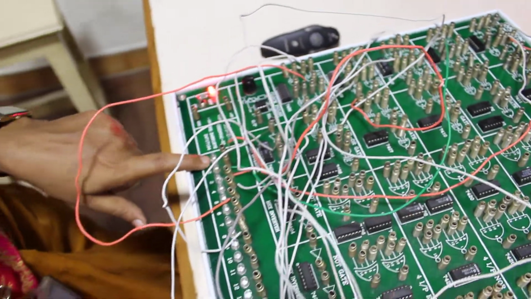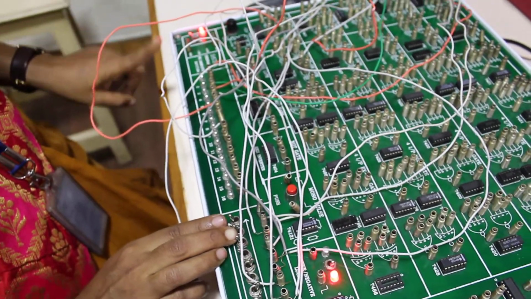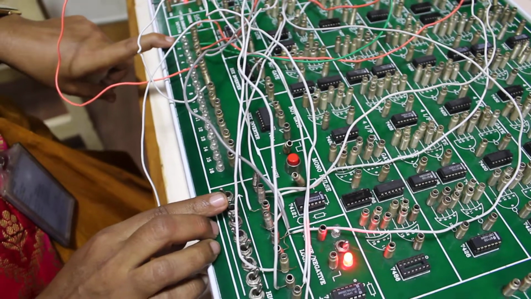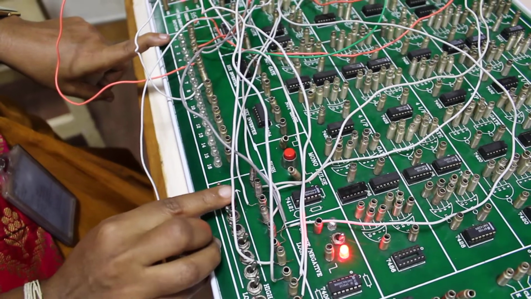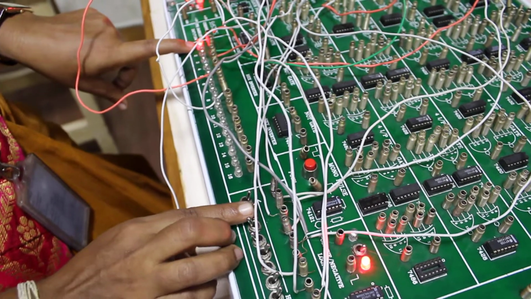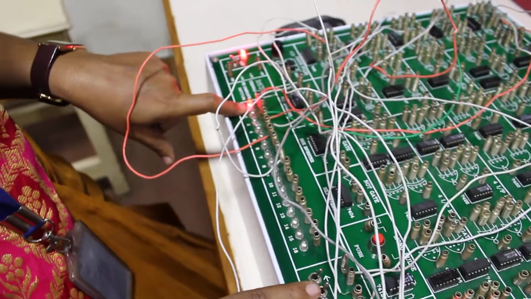Now we'll verify the AND gate. What is the operation of the AND gate? When both the inputs are 1, your output will be 1. For all other conditions, it will be 0. So for 0 0 it is 0. For 0 1 it is 0. 1 0 it is 0. For the 1 1 condition alone, the LED glows.